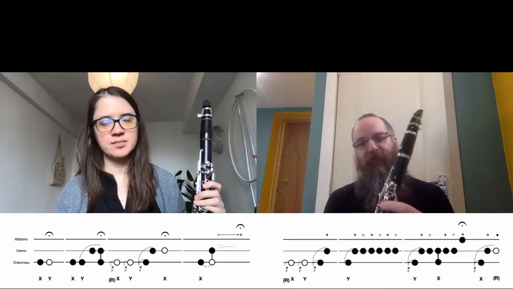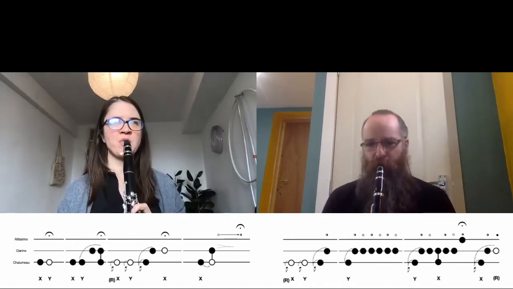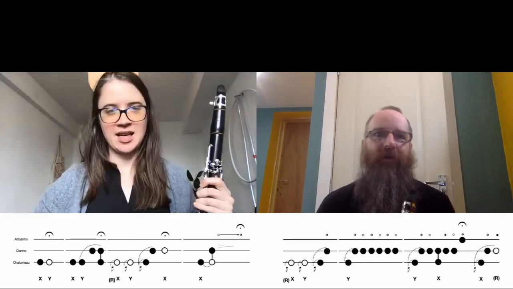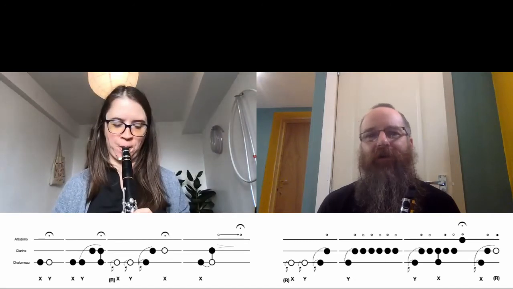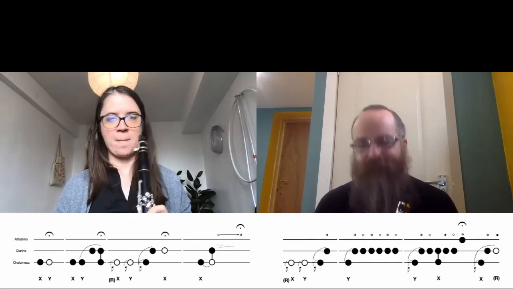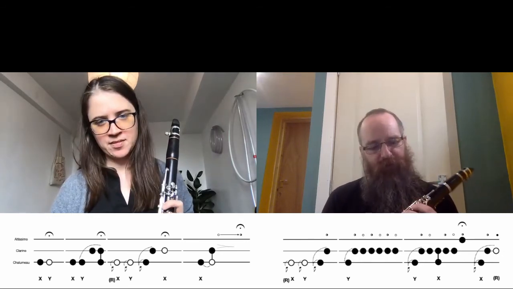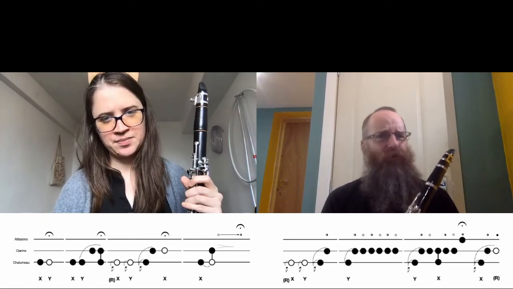Yeah, I tried left one. Left one is super resistant. To get that one I really have to engage the diaphragm a lot. Play me left one and then left two, because I get a weird thing. It might be my crappy clarinet. When I do them, left two is sharper than left one, which is just weird. That shouldn't happen.